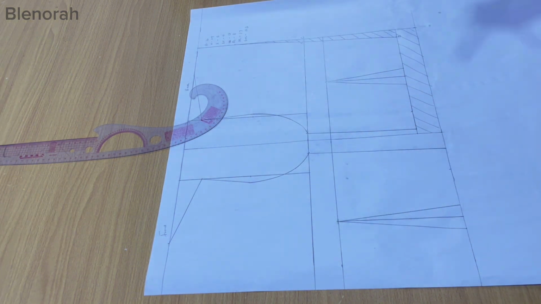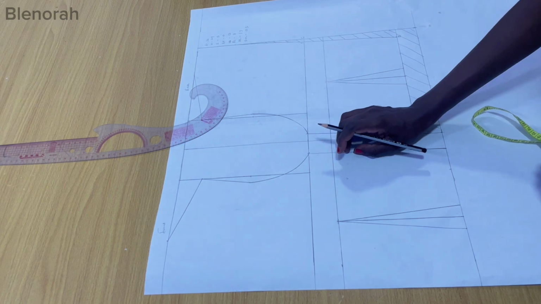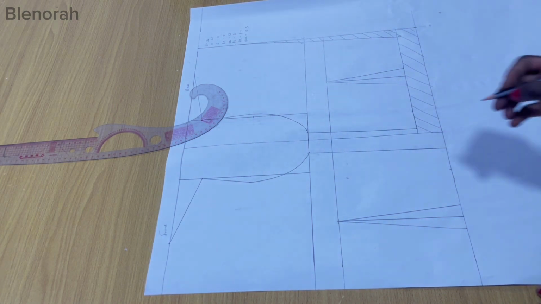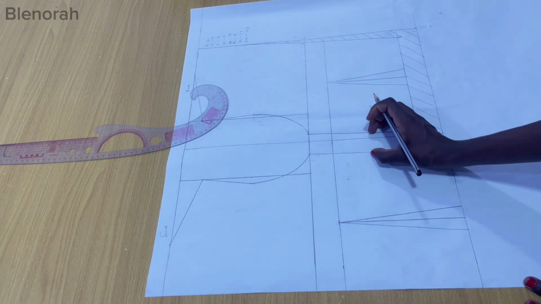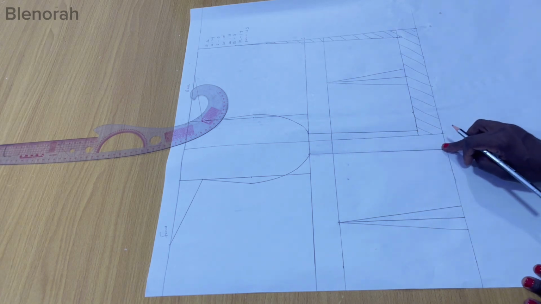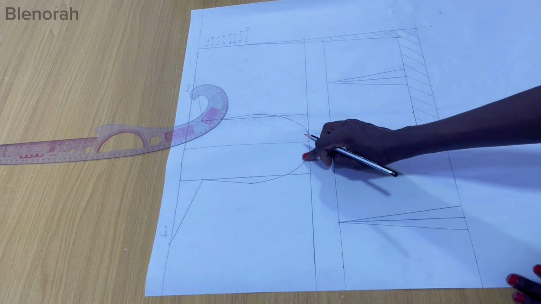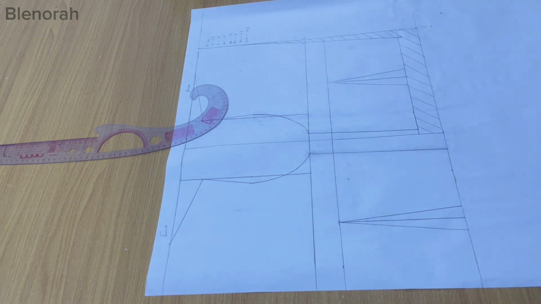So the next step now is to mark our bust dart. Whenever you are taking your bust dart, please note, you will see this line here. So your bust dart must be along your front seam line, and the bust dart is the difference between the front half length and back half length.